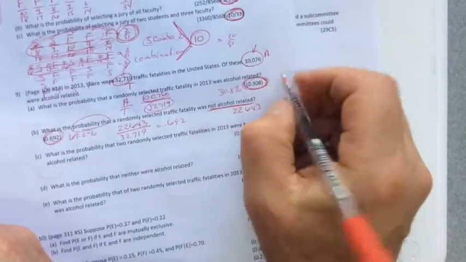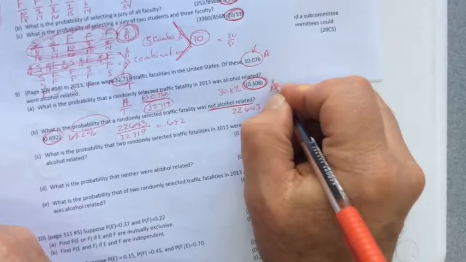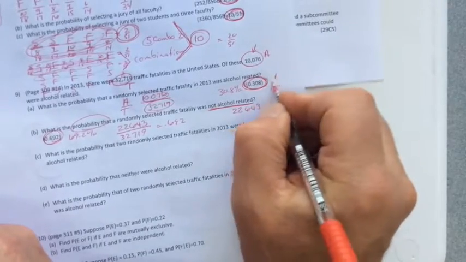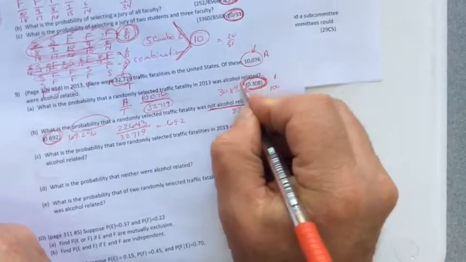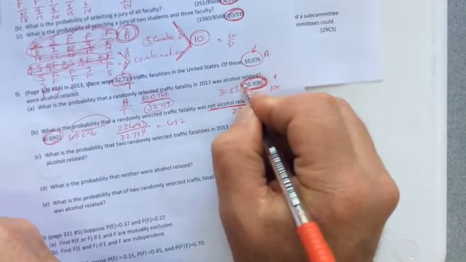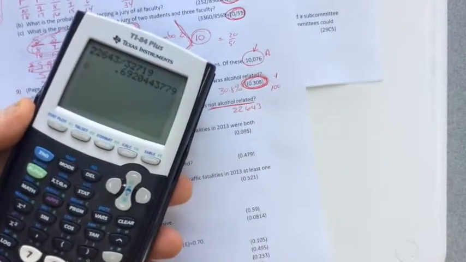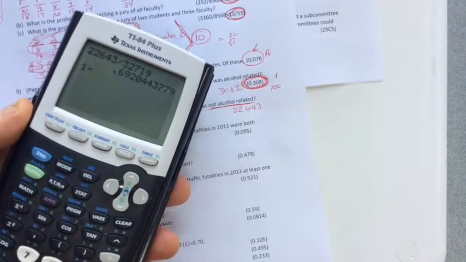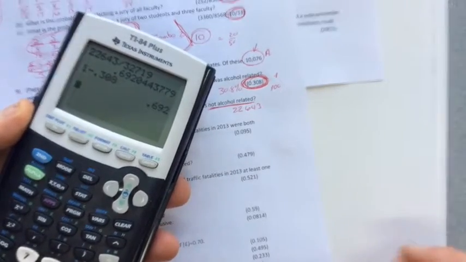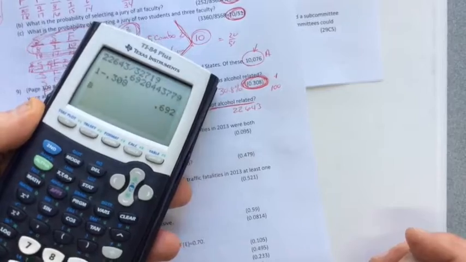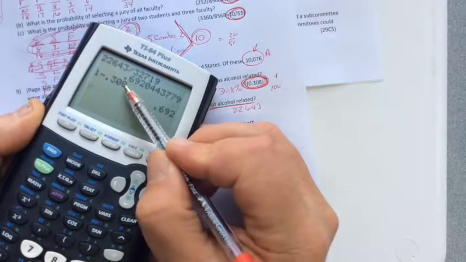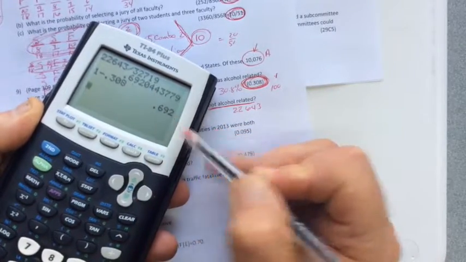Another way to do it is, remember, 100% is the same thing as 1. So this is how many are alcohol. 1 minus this would be how many are not alcohol. 1 minus 0.308, see how that's the same answer? That would be another way. Everybody minus alcohol is non-alcohol.